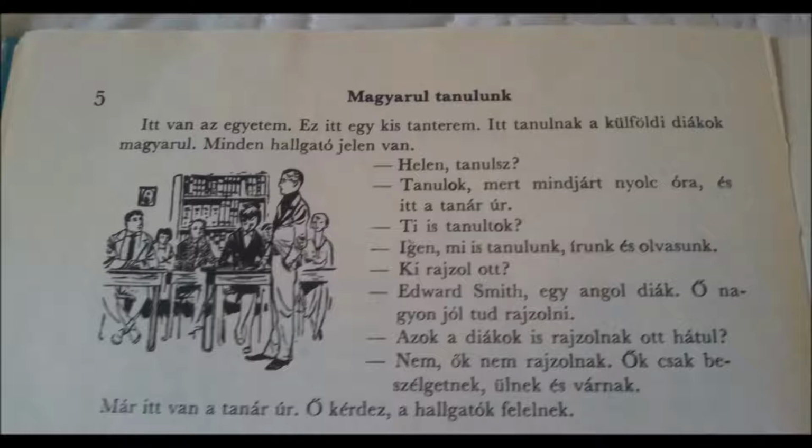Itt tanulnak a külföldi diákok magyarul. Here, word order is a little bit different in Hungarian, so I will say it with a wrong word order in English. That would be: here study the külföldi, which is foreign, students Hungarian. So with the correct word order, that would be in English: here the foreign students study Hungarian.